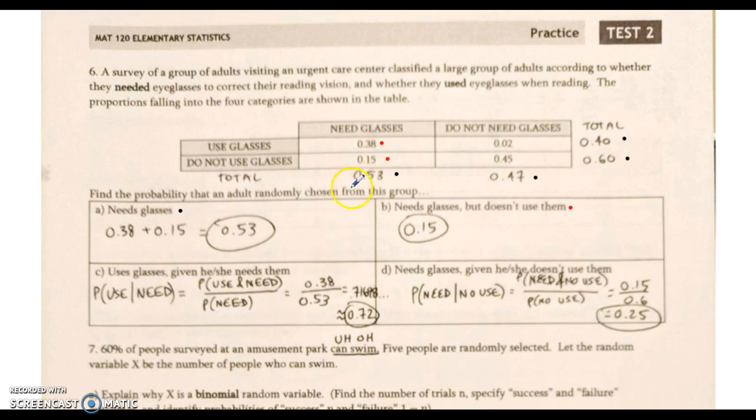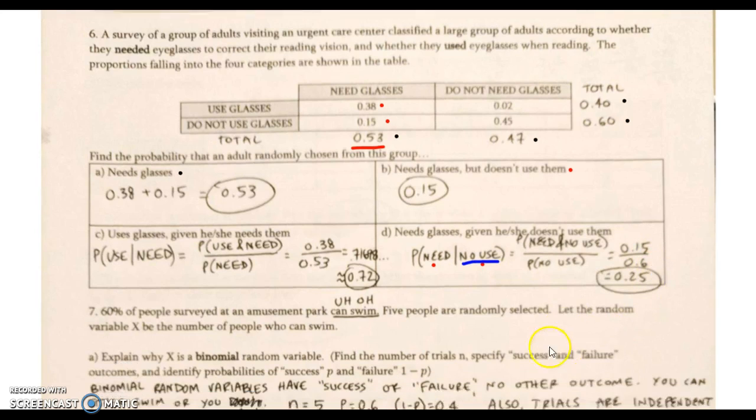All the people that need, that's this column total here, that's 0.53. And then need and not use. Well, the probability of need and not use, that's need here, and not use, that's 0.15. That's why 0.15 is in the numerator there. And the not use people, he or she doesn't use them, that's going to be all these folks plus all these folks. That's going to be 0.6. 0.6 divided into 0.15 is 1/4, or 0.25.